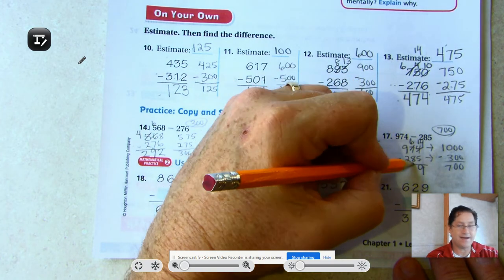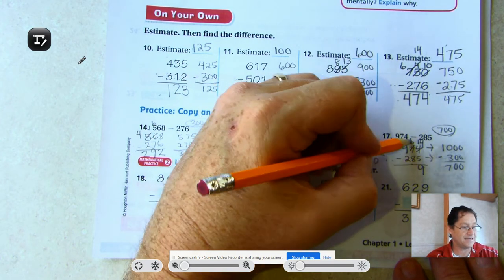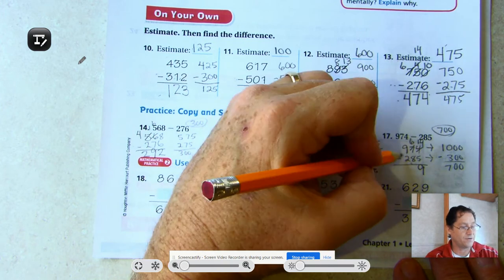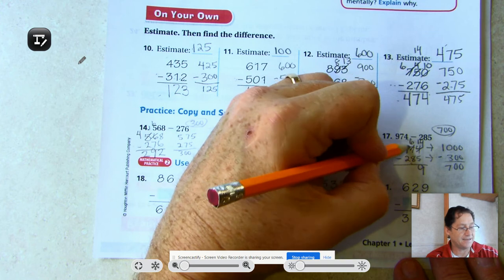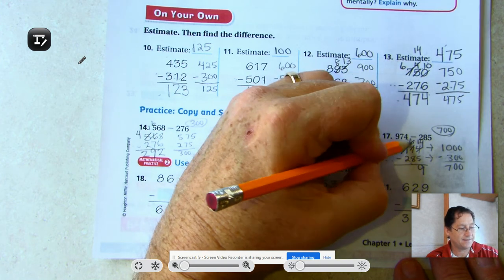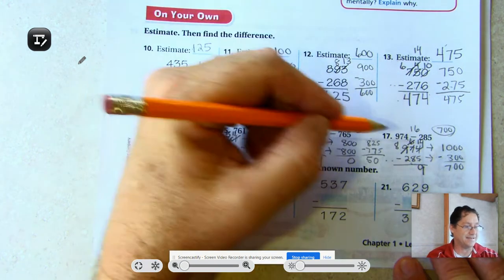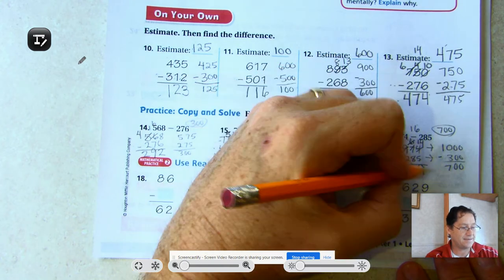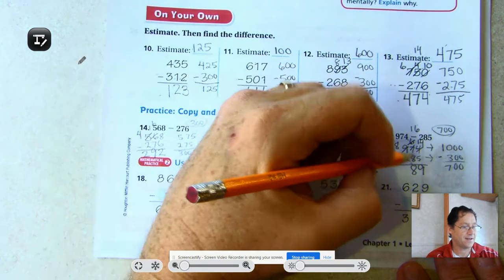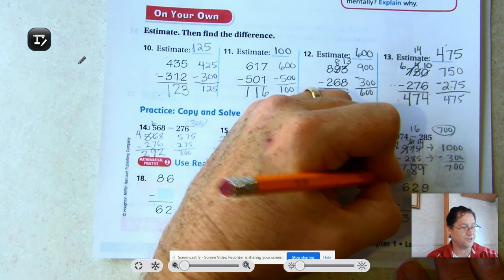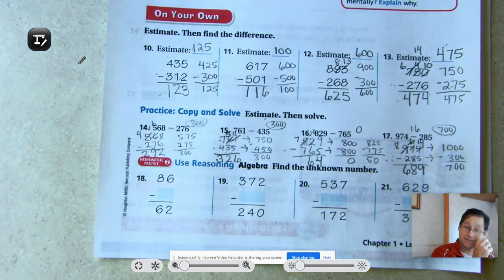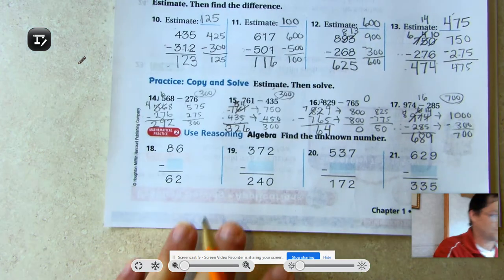6 tens take away 8 tens. Can't do that because 6 tens is smaller. I'm going to regroup the 900 and 6 tens as 800 and 16 tens. 16 take away 8 tens is 8 tens. 800 take away 200, 600. 689 is close to 700.